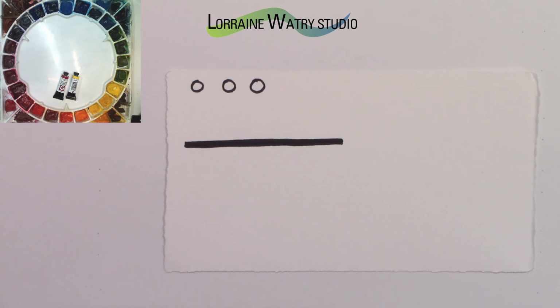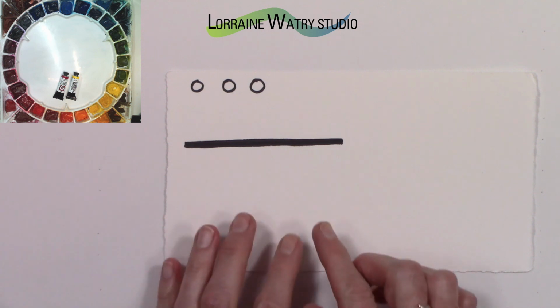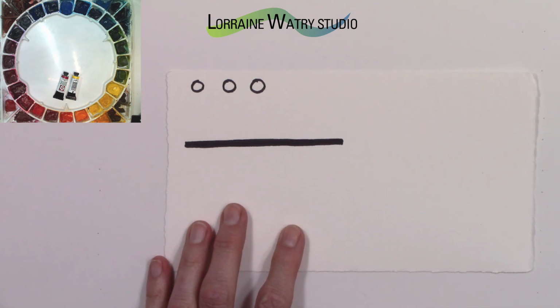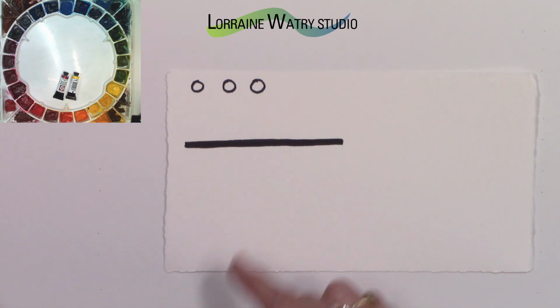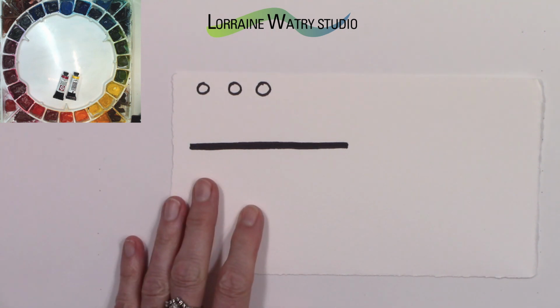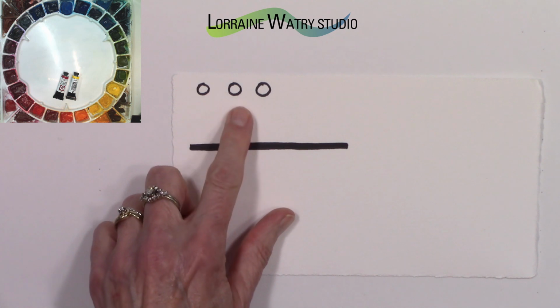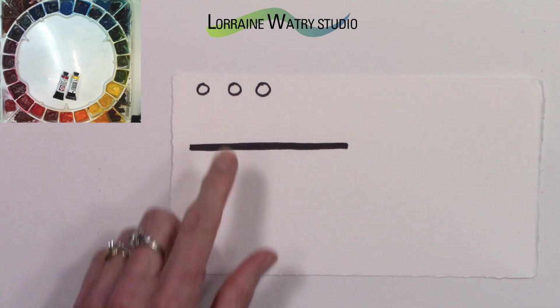semi-transparent or opaque, and I have kind of a layout with a black ink marker on here. Kind of looks like a funny meme or something. And so I'm going to start by just giving you a little bit of information that you might see in a watercolor chart that companies put out.